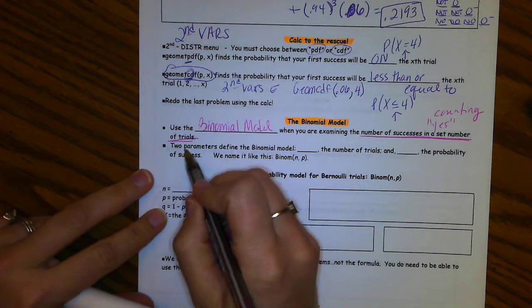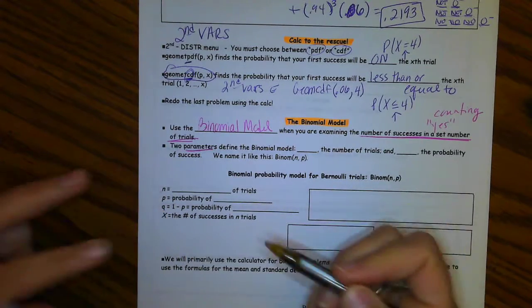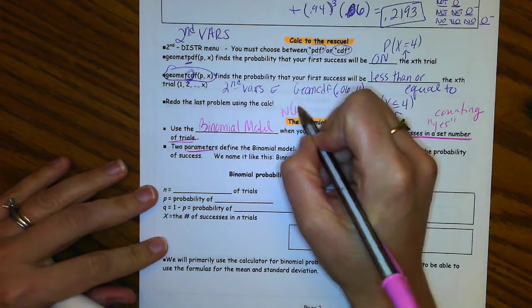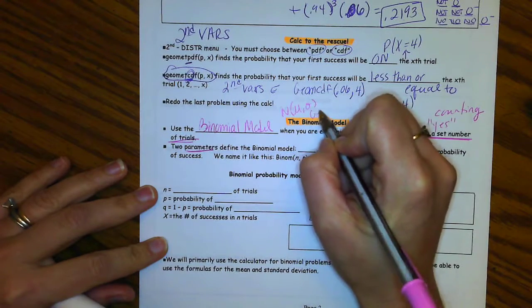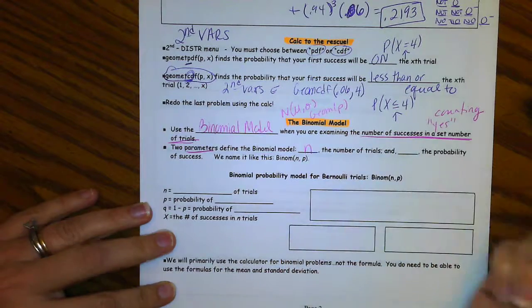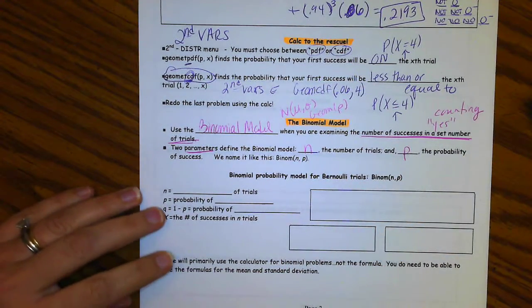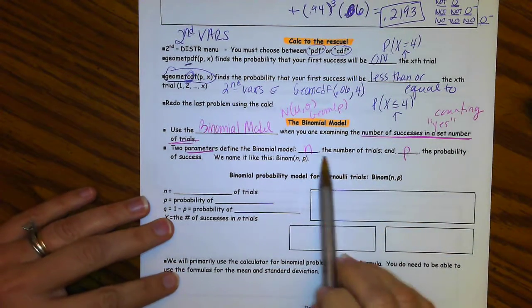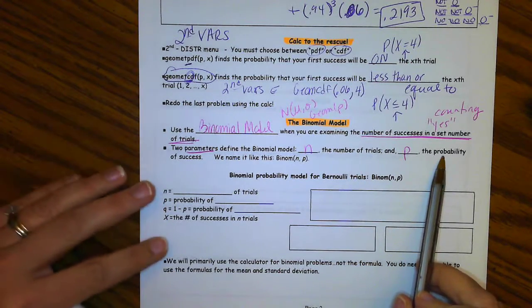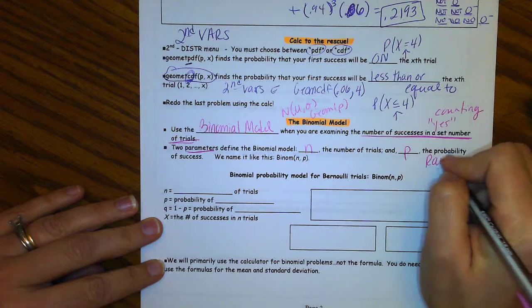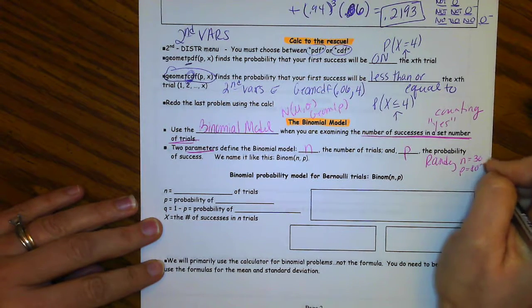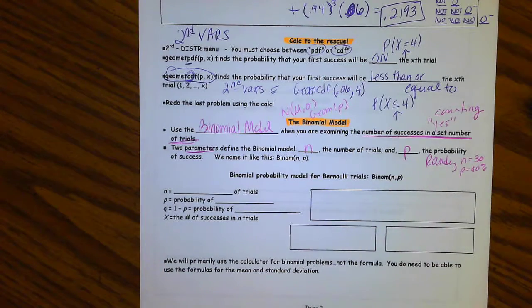We have two parameters for the binomial model. Remember, parameters are just what define the model. For the normal model, we had mu and sigma. For the geometric model, we just had p. And the binomial model has n and p. N is the number of trials. P is the probability of success. So for Randy's simulation, N was 30 and P was 80%. That was his shot rate, success rate.